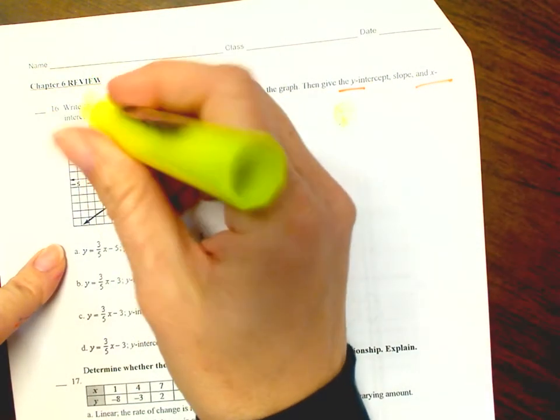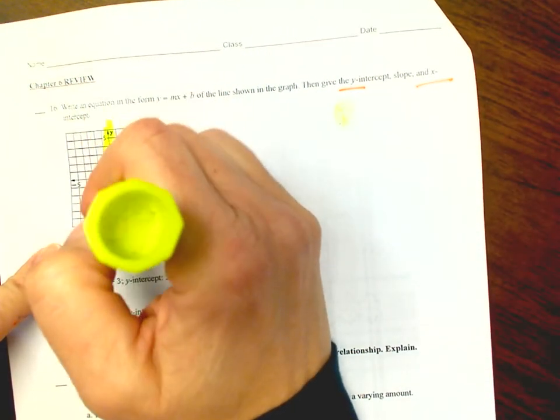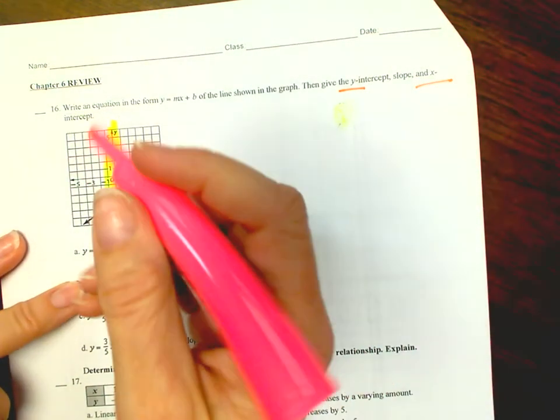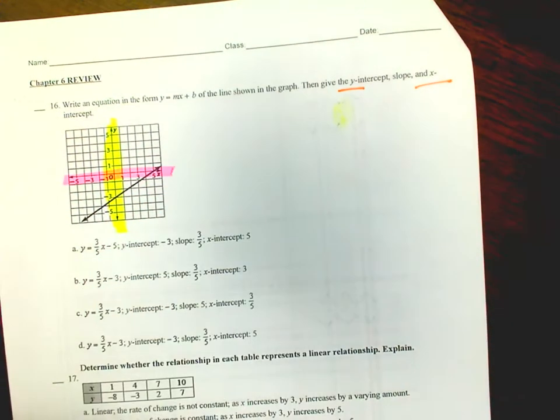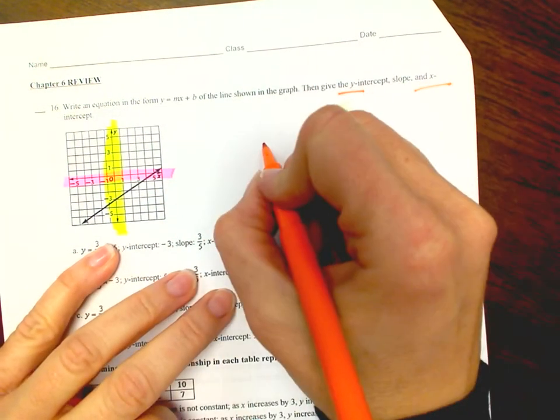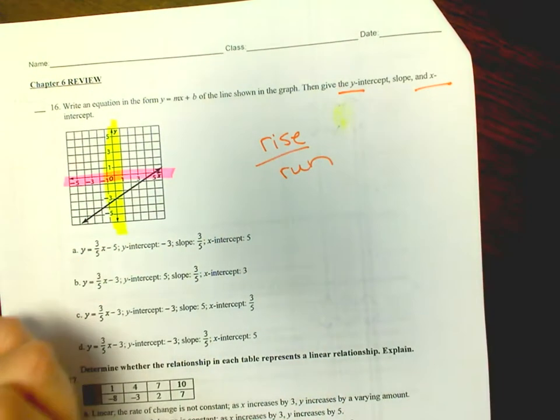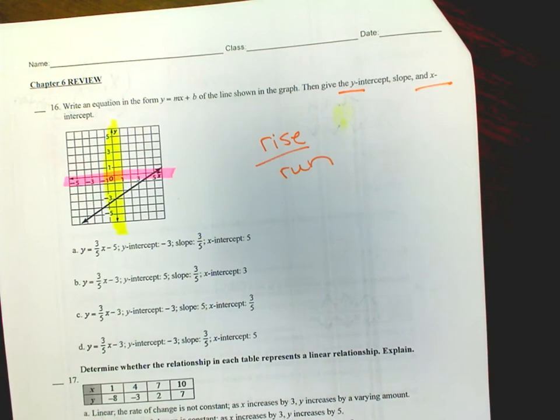I'm going to follow down and find my y-intercept. And then you're going to come across and find your x-intercept. And then your slope, it's a positive slope, so it's rise over run. And then you should be able to find your formula.